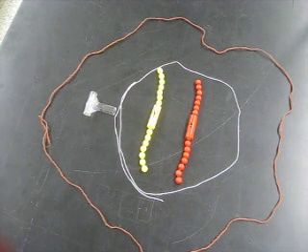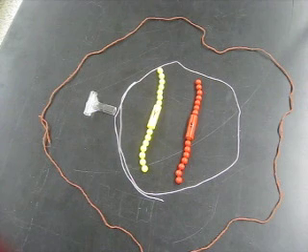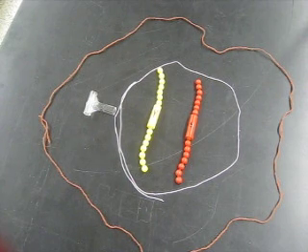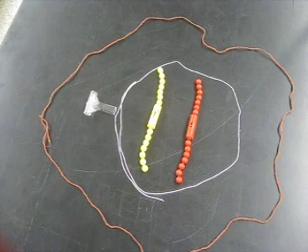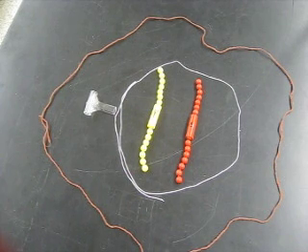All right, what we're looking at now is a cell at interphase, but this is not a body cell this time, or a somatic cell. It is a germ cell. So this would be a sperm or egg parent cell.